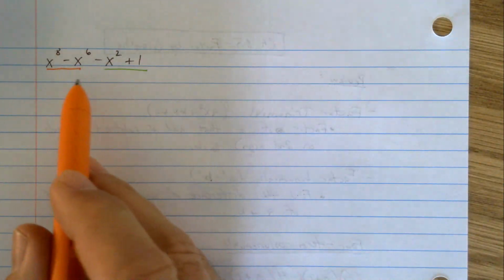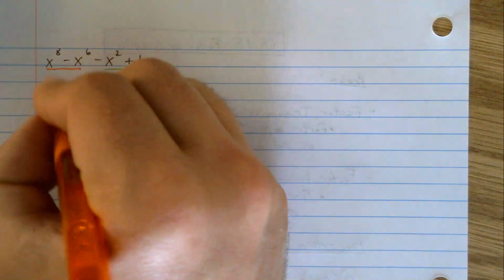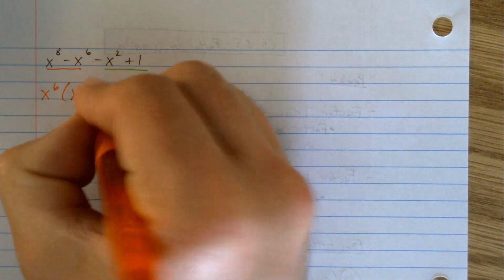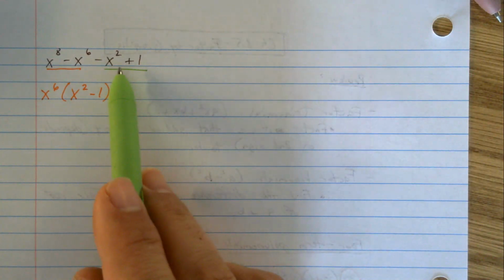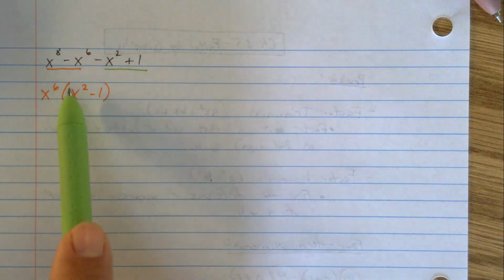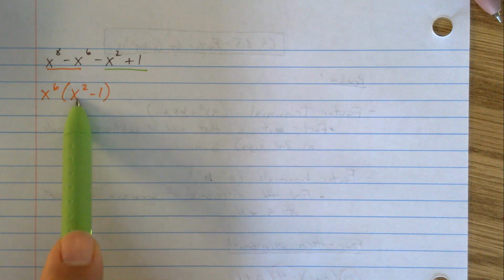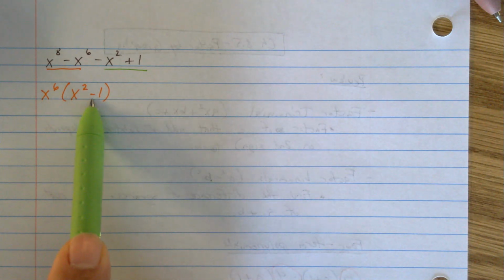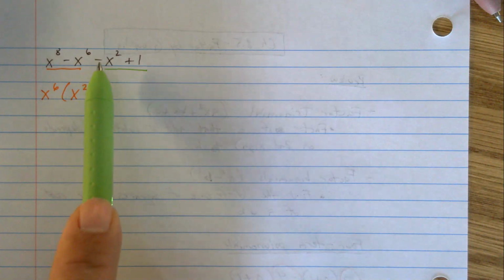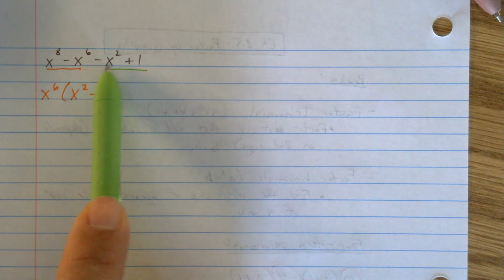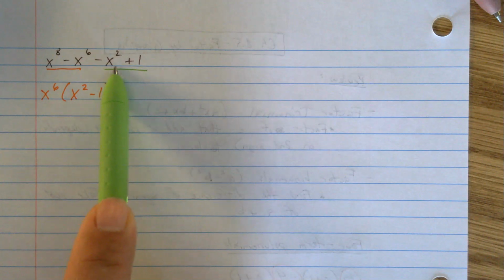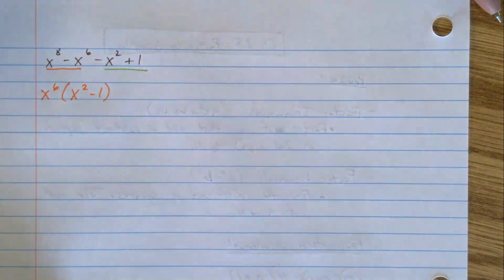So the first two terms, the GCF will be x to the 6th, which leaves me with x squared minus 1. Remember, it's the smallest exponent. The last half of the problem, there's nothing in common except a 1. However, if you notice, the x squared here is positive and the 1 is negative. Up here, the x squared is negative and the 1's positive. They have to match inside the parentheses.